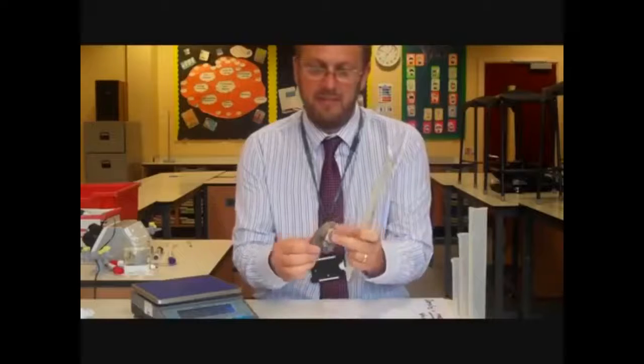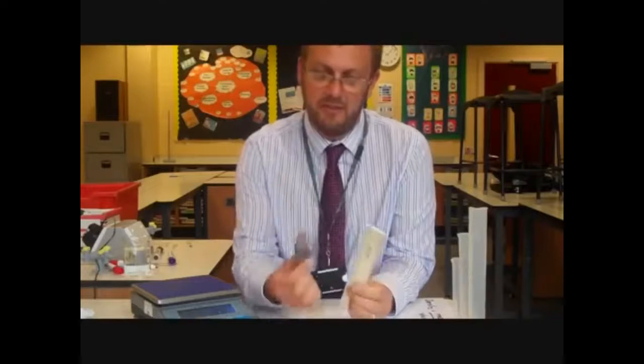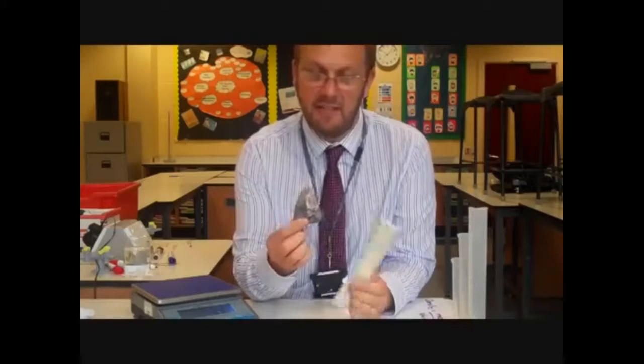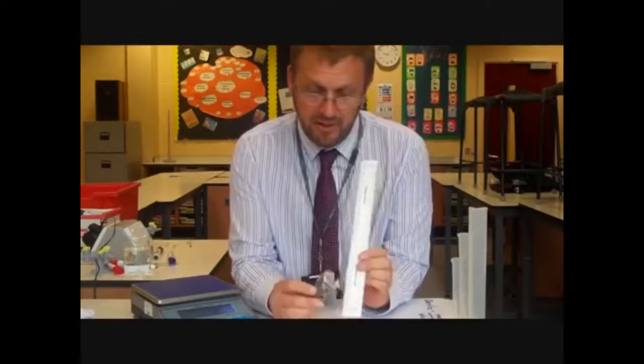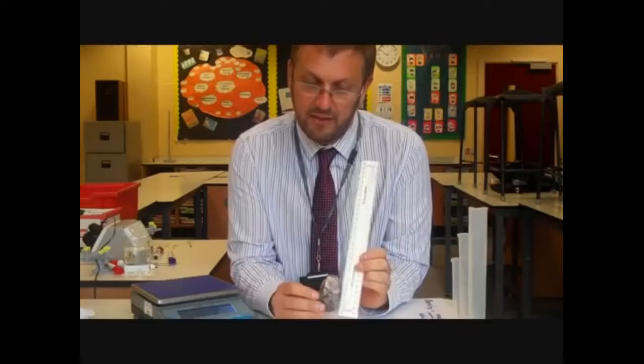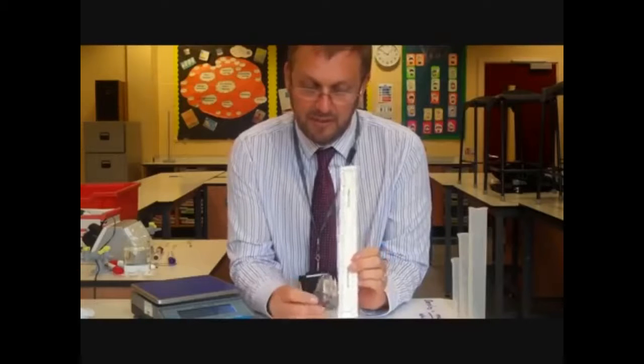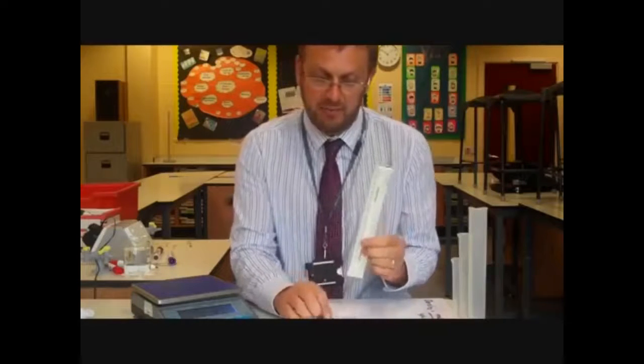Now we're going to think about measuring the density of something like this, which is definitely irregular. So you'd see the problem if I tried to measure the dimensions of this rock. It'd be very difficult to decide on any kind of height, depth or width. So we need a different method, so the ruler's not going to help us today.